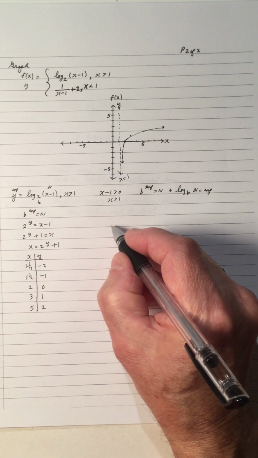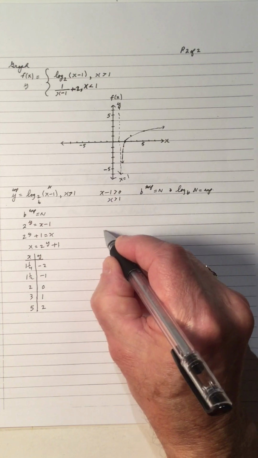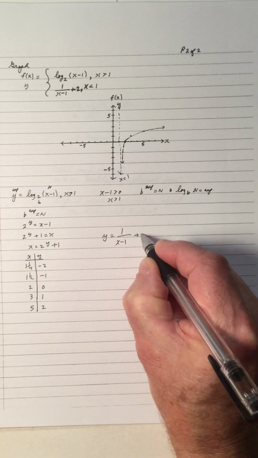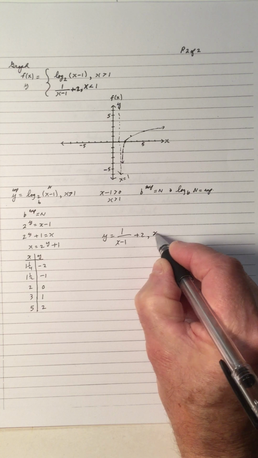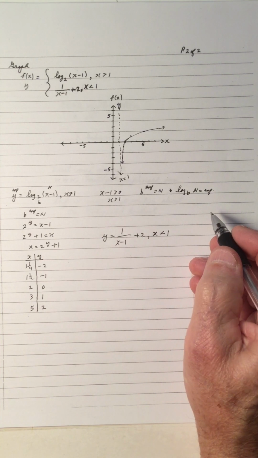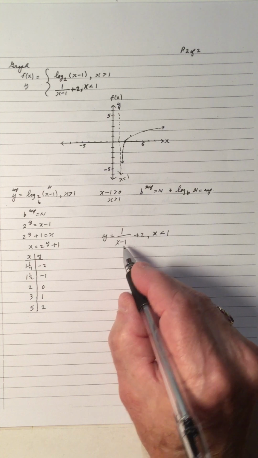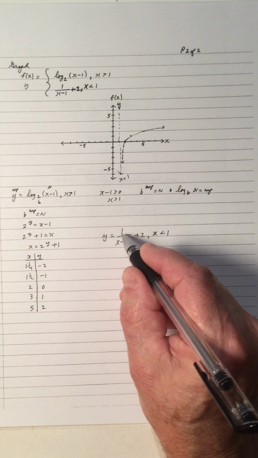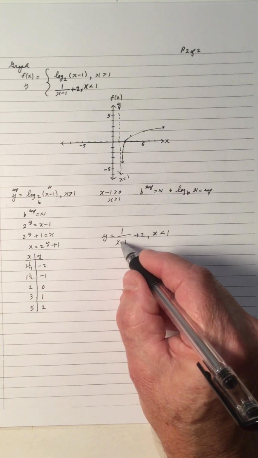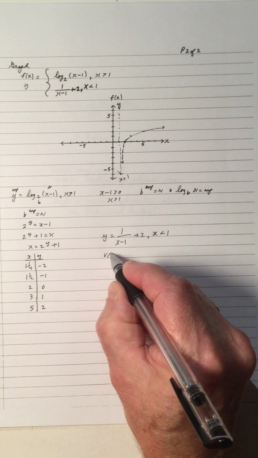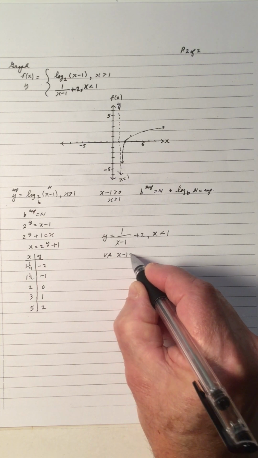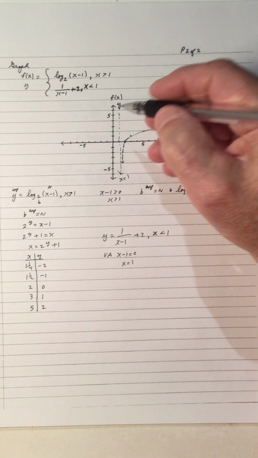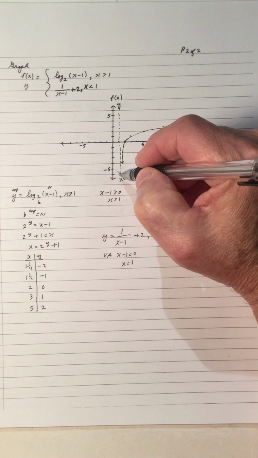Now, what about the function y equals 1 over x minus 1 plus 2, where x is less than 1? So let's look at this function. Notice we have a fraction, a rational function, with polynomials in the denominator. That means we have a vertical asymptote. The vertical asymptote is at x minus 1 equals 0. So the vertical asymptote is at x equals 1. So there's the vertical asymptote at x equals 1.